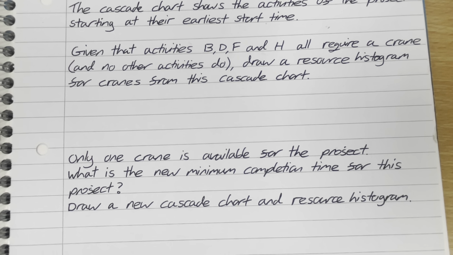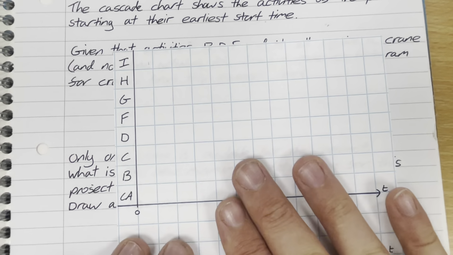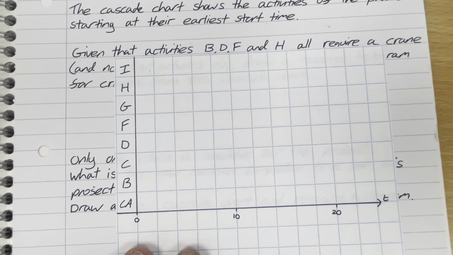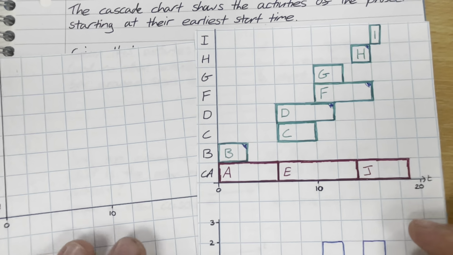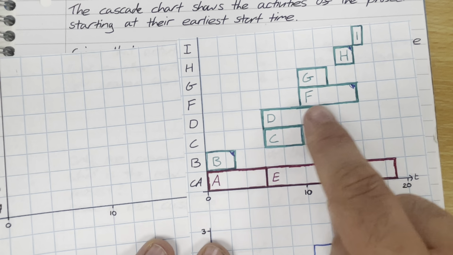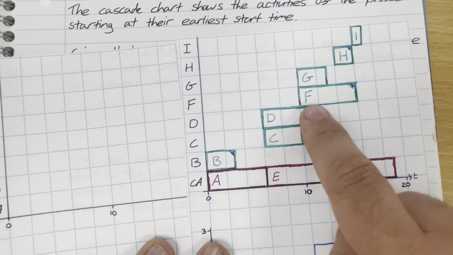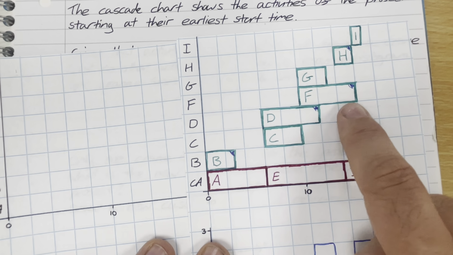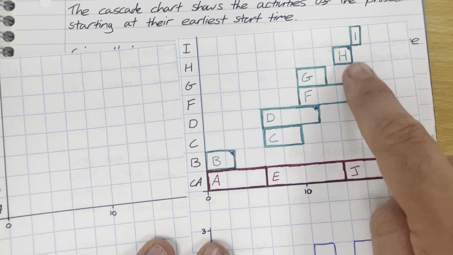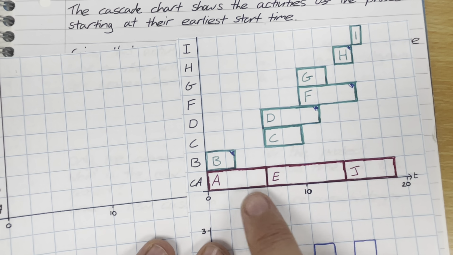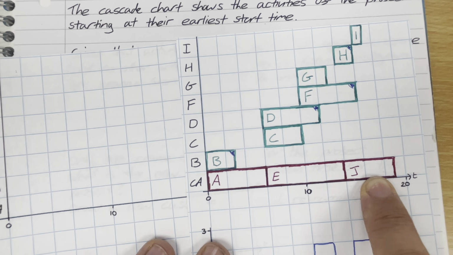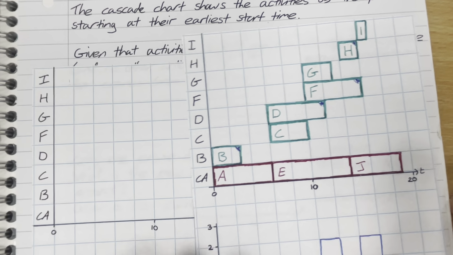So how do we go about answering this then? We need to draw a new cascade chart. So just to remind you of the old one, it's only B, D, F and H which I'm really interested in. The issues are here and here, because those are the times when I need 2 cranes. The critical activities are affected, so I could put those in straight away.